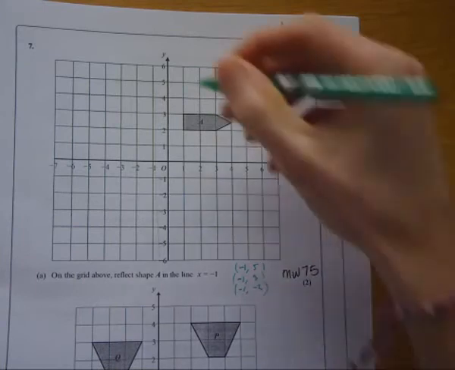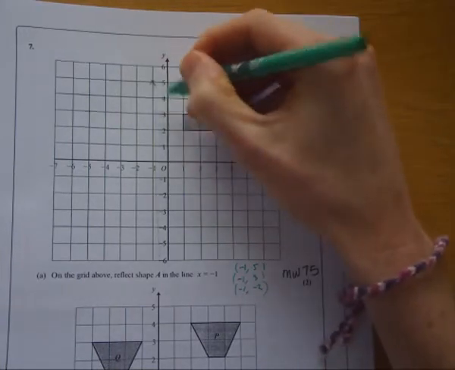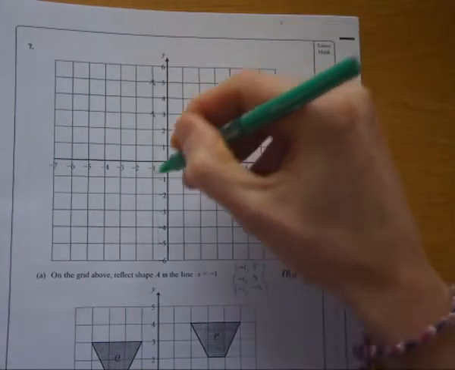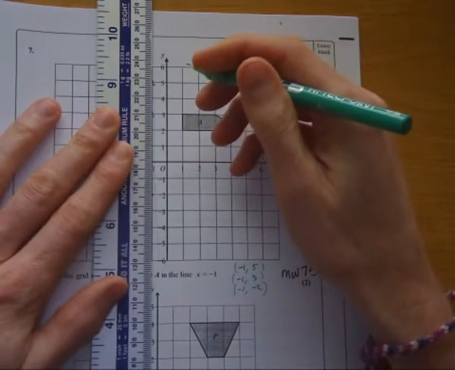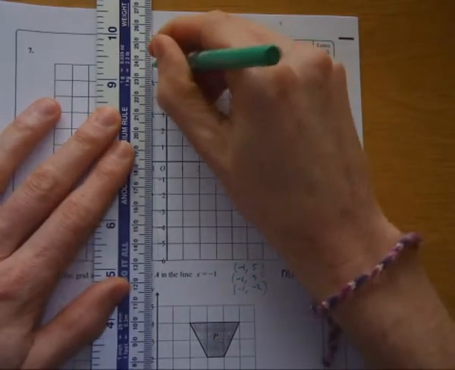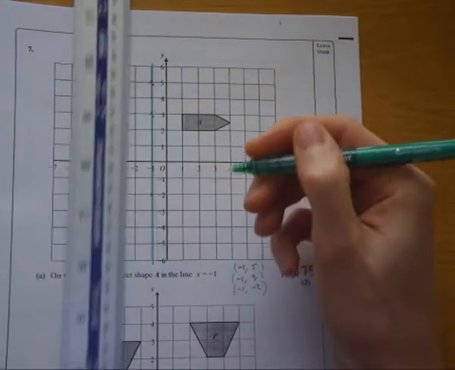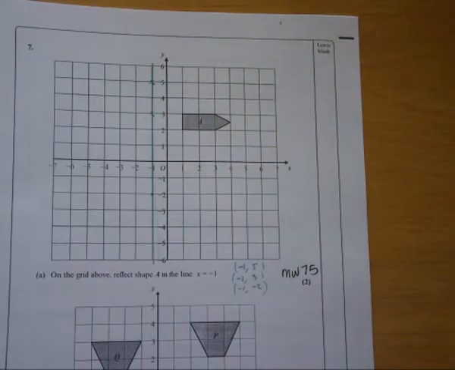If I plot those now, (-1, 5), (-1, 3), and (-1, -2), I can see that my line is going to be down here. Now I'm going to draw it slightly off the line just so you can see where it was. There we go. That line there. Now I'm asked to reflect that shape A in that line.